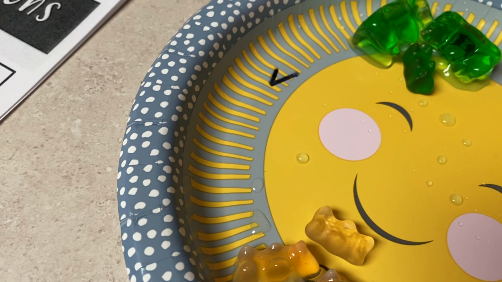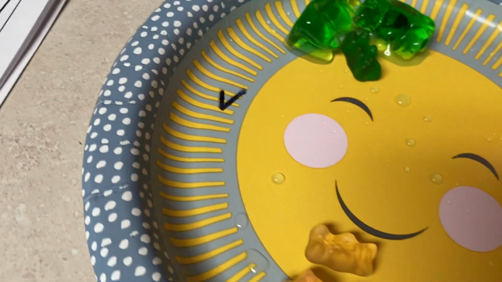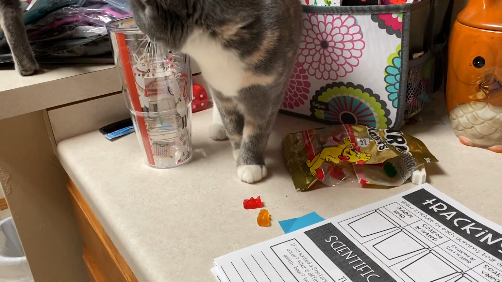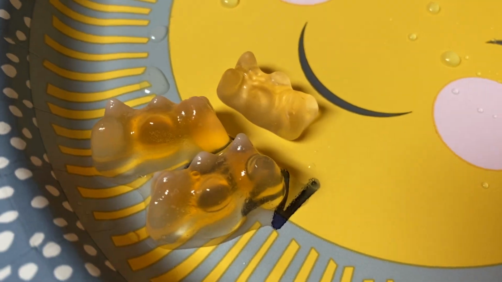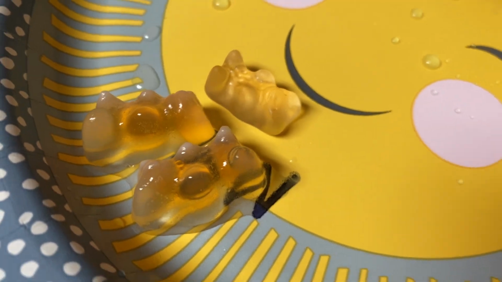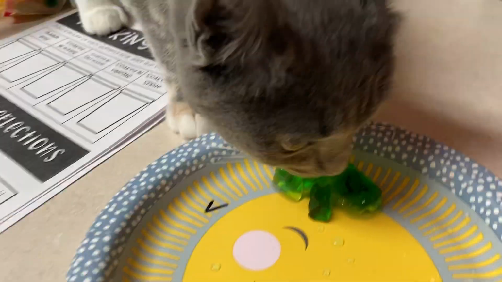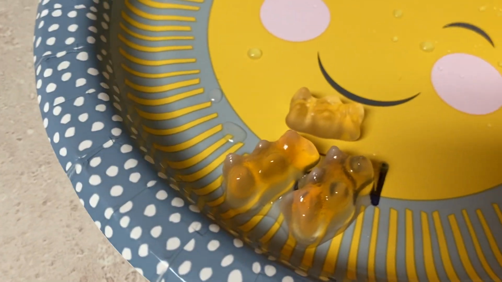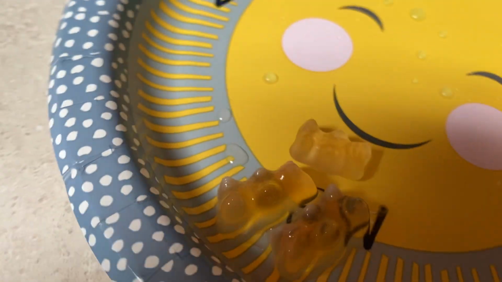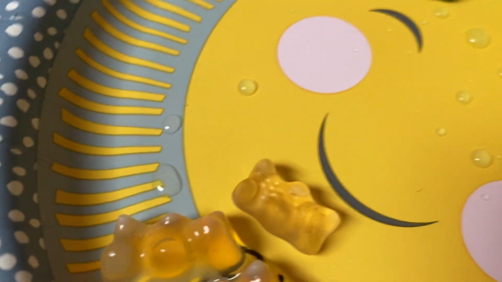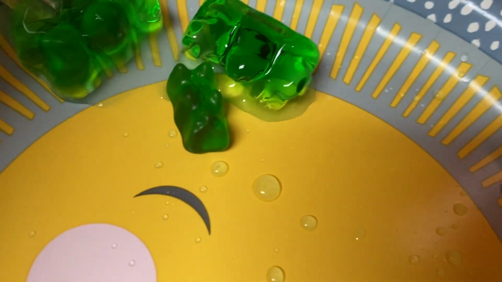Okay, ladies, you might hear some kitty growling because now, check it out. Here comes the other one. They just want to know what's going on. Do they get a little bigger? Not as big as the saltwater one. Oh yeah, Macy's gonna smell them all up and check it out. See if she wants to snack.